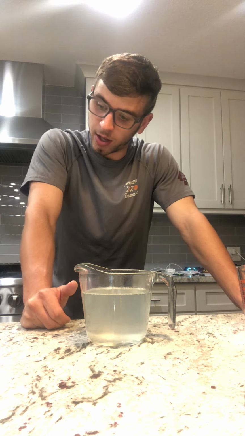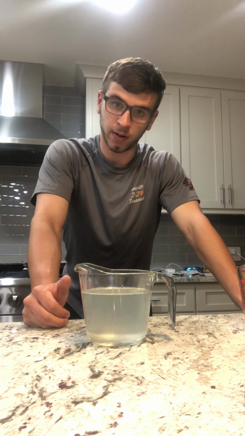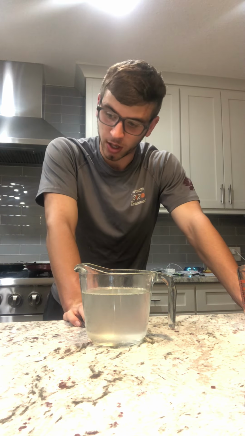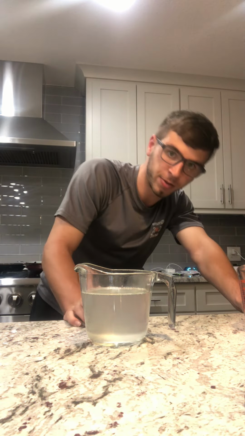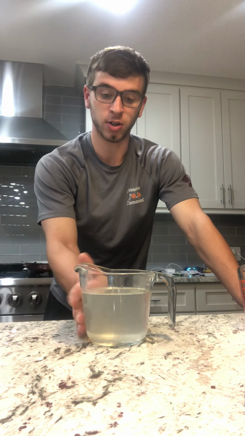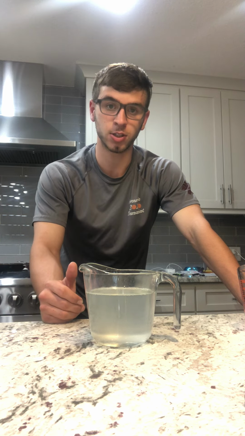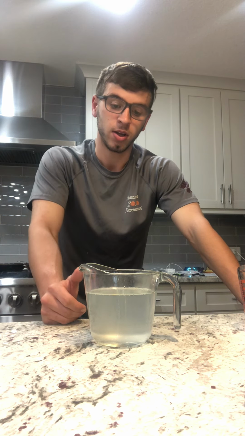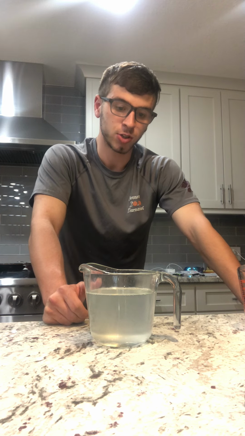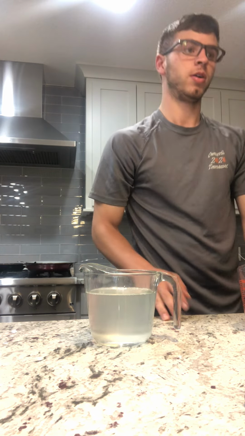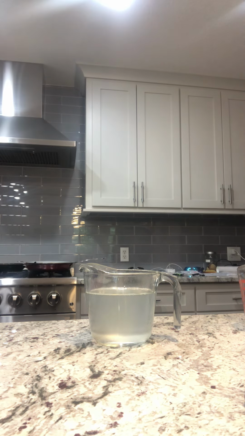But it would actually take longer if I were to increase the amount of ascorbic acid or vitamin C being put in here. And vice versa with the temperature: if we were to decrease the temperature, it would decrease the speed at which this is going to happen. So as we wait for this to go, I'm going to try and see if I can speed this up.